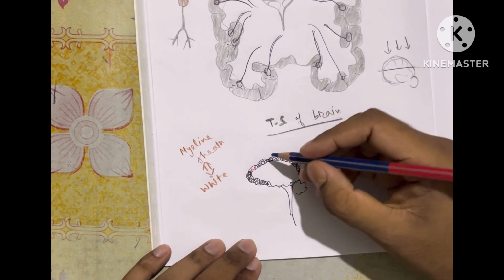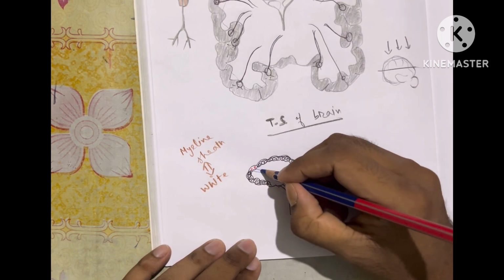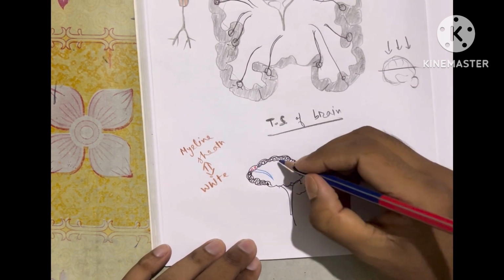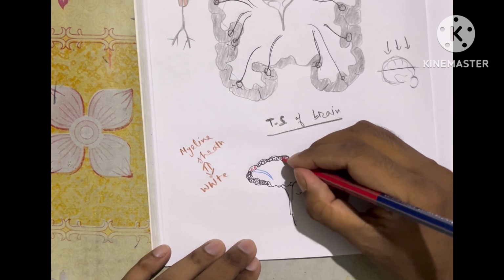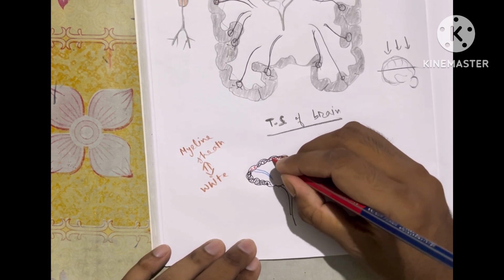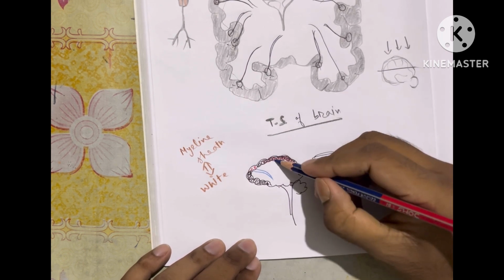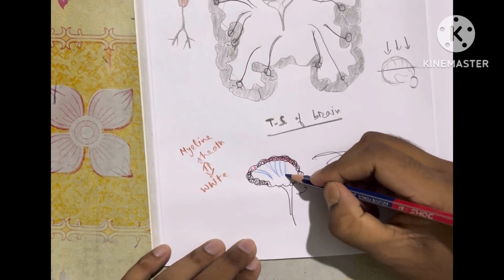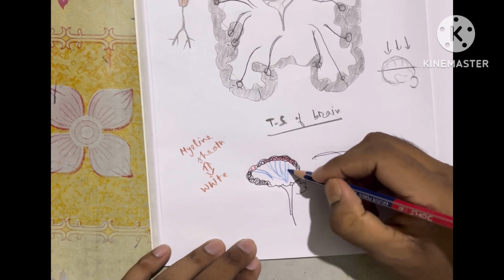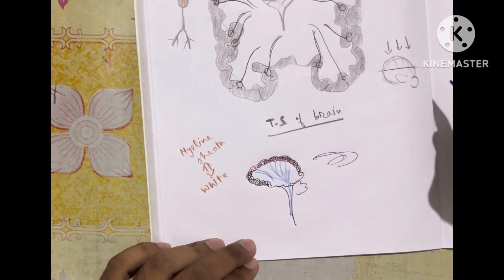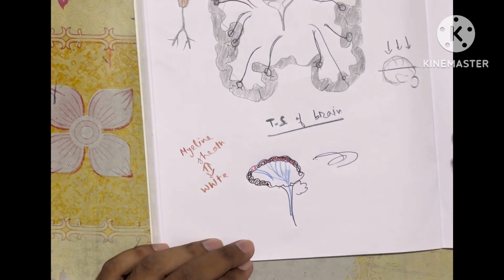If cell bodies are present there, then their axons will come down. So these are the cell bodies. The whole cell bodies are green color, suppose I am using a different color, and their axons are coming down this way, and then they'll make bundles, and that bundle will go deep down towards the spinal cord.